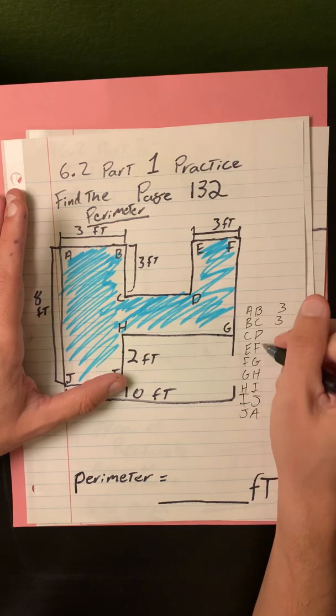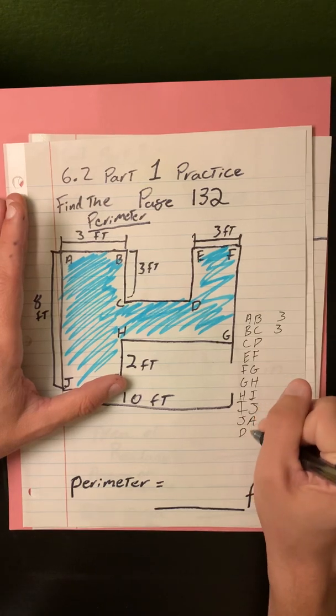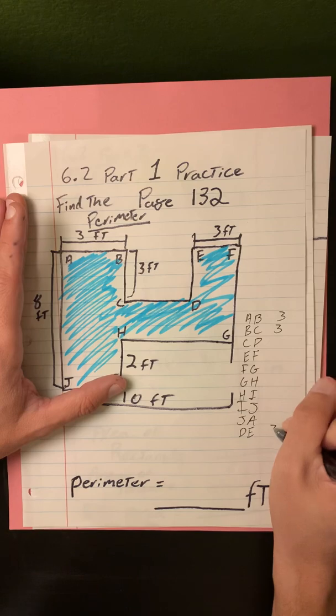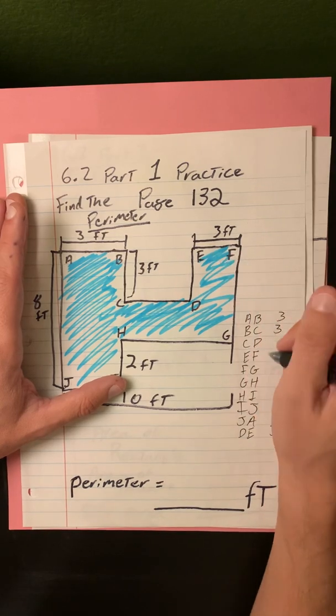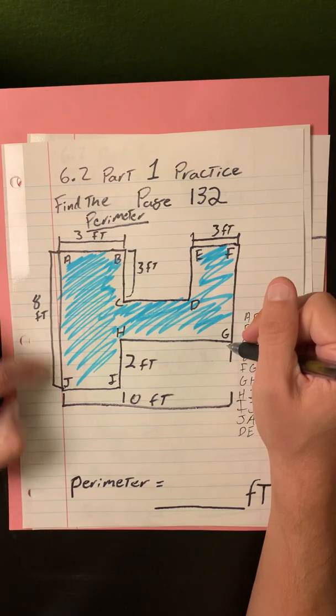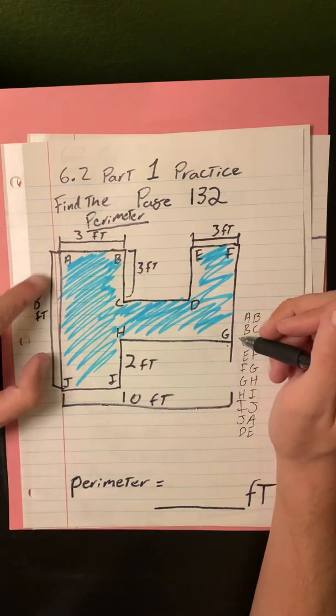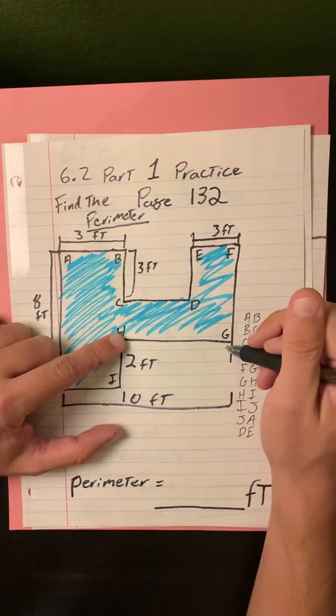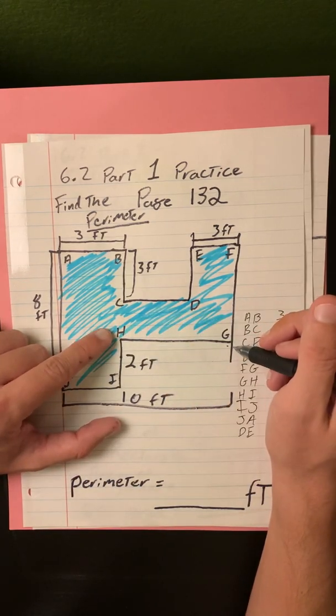I'm saying D to E is 3, E to F is 3. F to G is parallel to this 8 feet, but I'll need to come back and do some math there. G to H is not listed, so we'll come back for that.